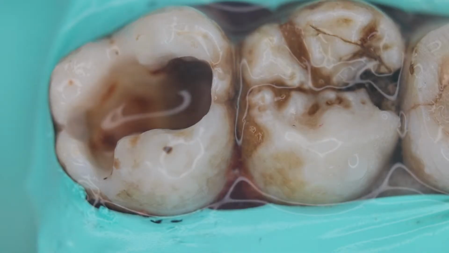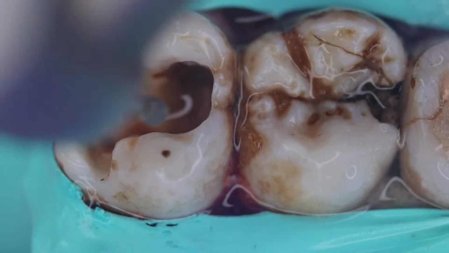Now coming to the last part, that is creating the flat floor for this cavity that we have designed.